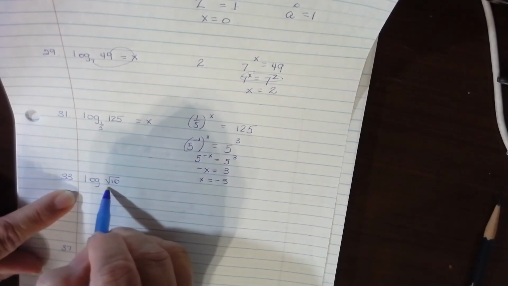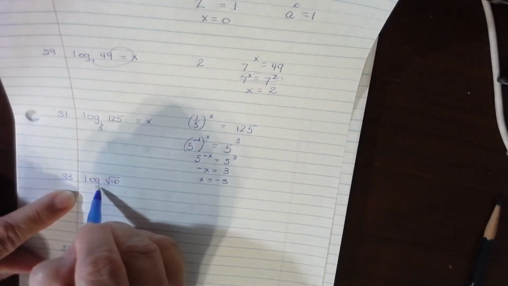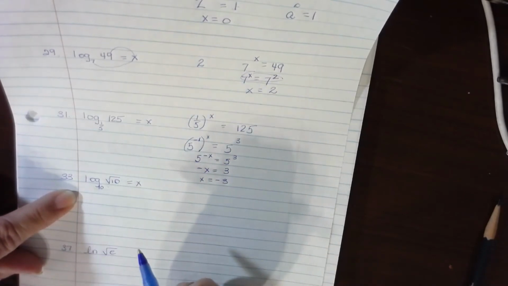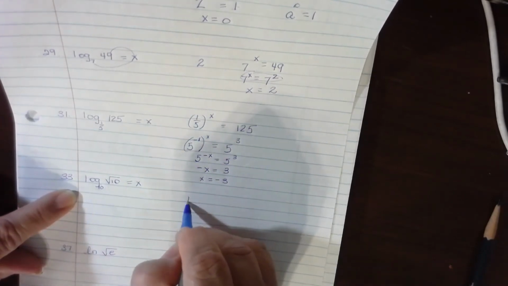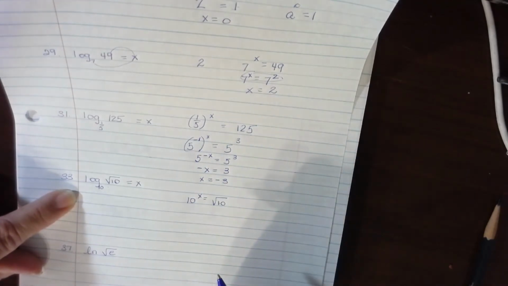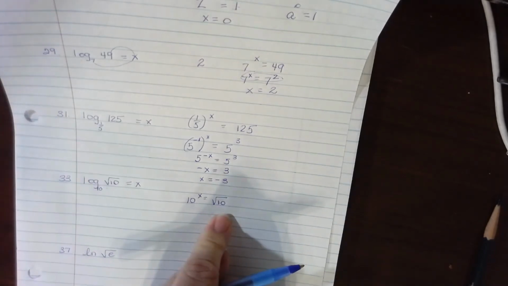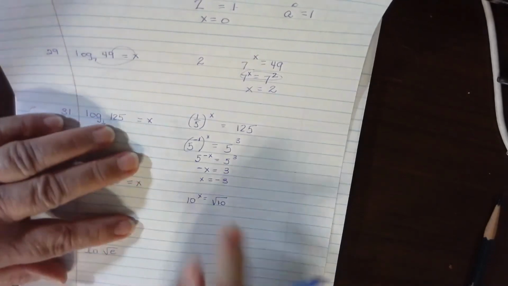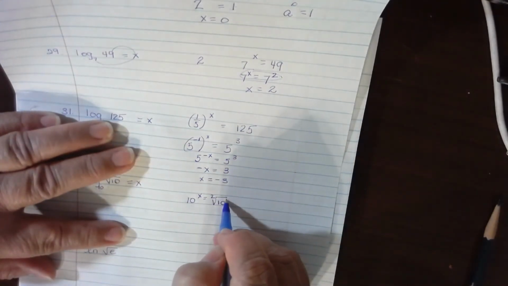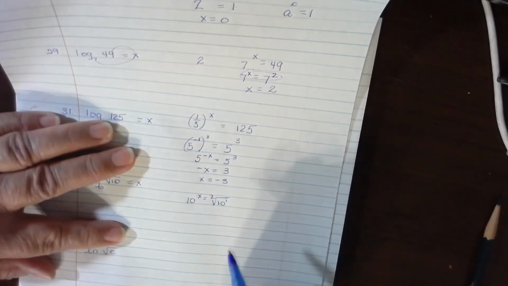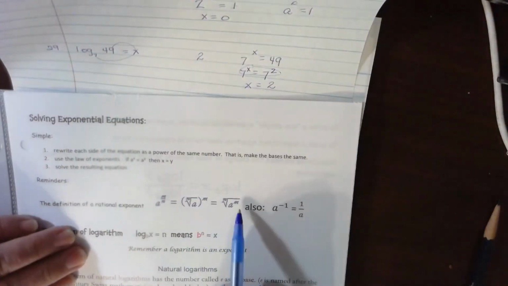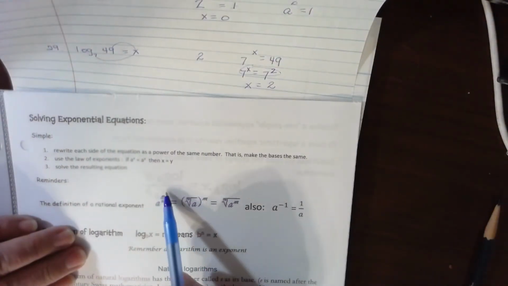Well, I've just got log of 10. Remember, if there's no base written, it's understood to be 10. So I'll make that equal to x. So 10 to the x power equals the square root of 10. Well, I need that written as an exponent rather than a radical. That's an understood 2 because it's square root. And that's an understood 1 because it's the first power. And so according to the rule on this handout, if it's 2 and 1, that becomes 1/2.